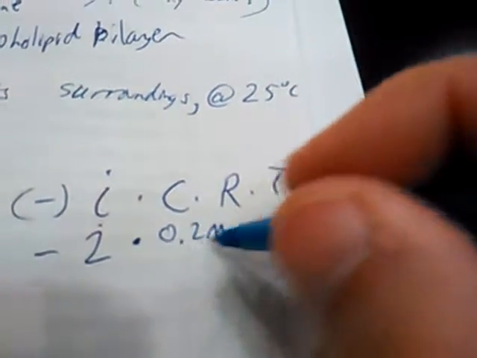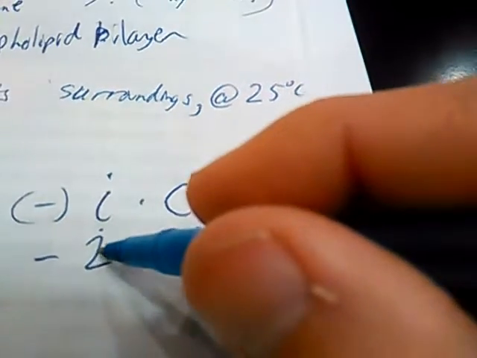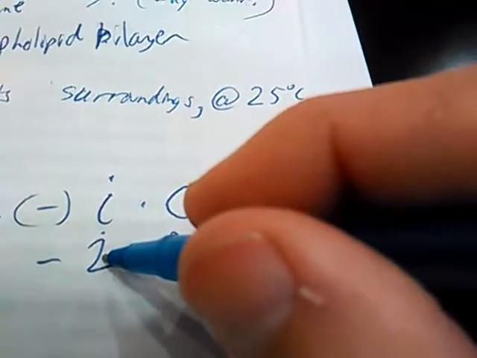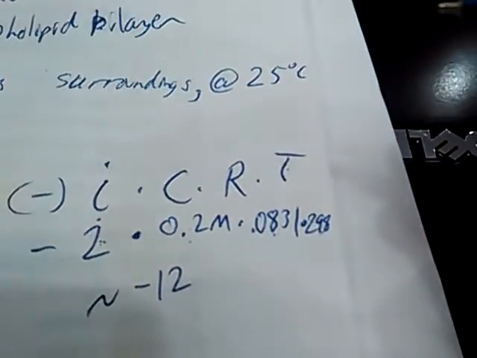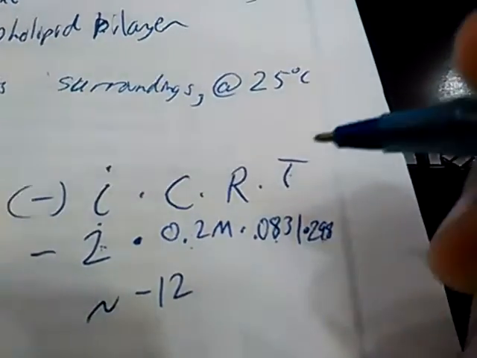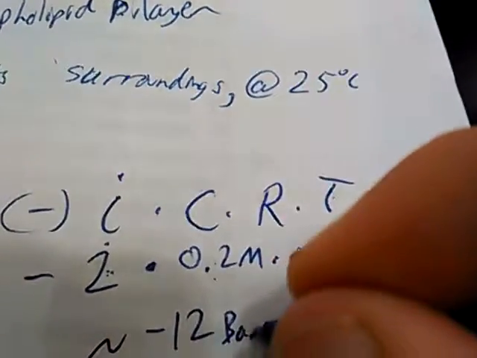So 1/5 of 30 would be about 6, times 2, and it's negative. So 6 times negative 2, I'm going to estimate on here about negative 12. And my calculator's on my phone. This is kind of embarrassing. Negative 12 bar. Oh, grab my other machine.